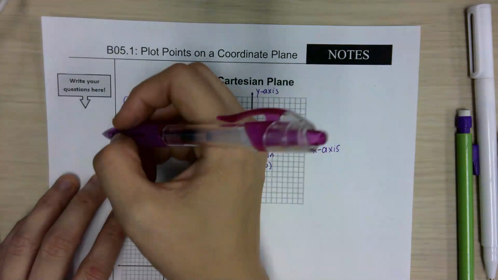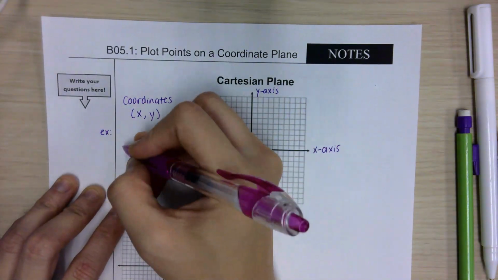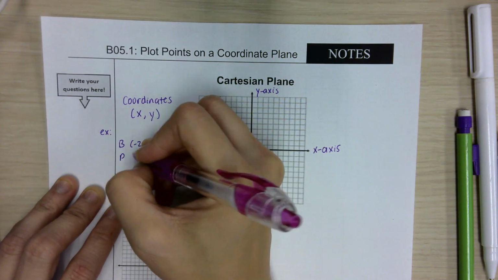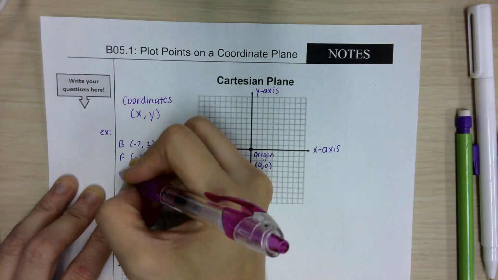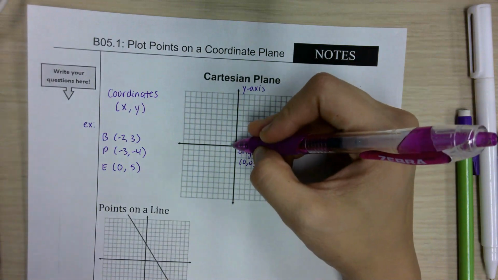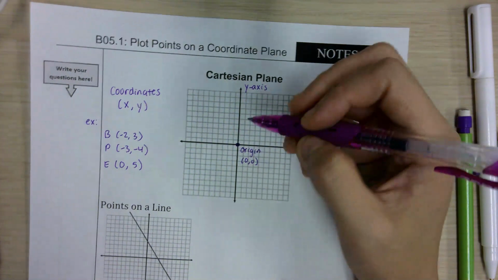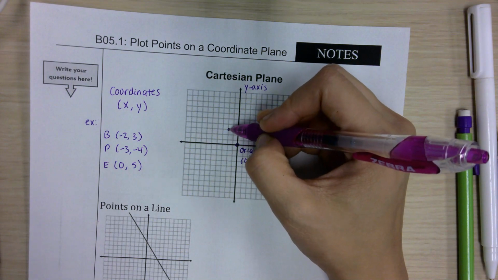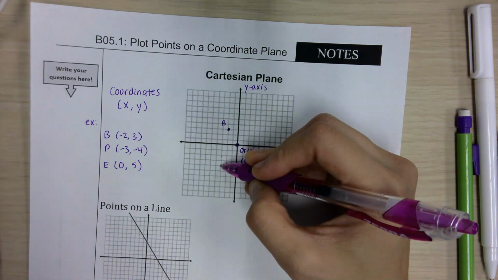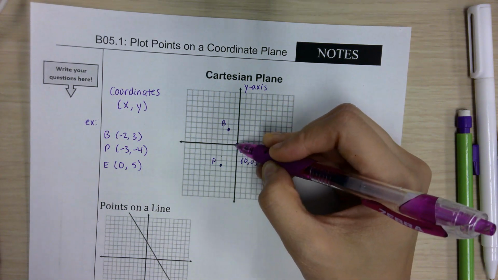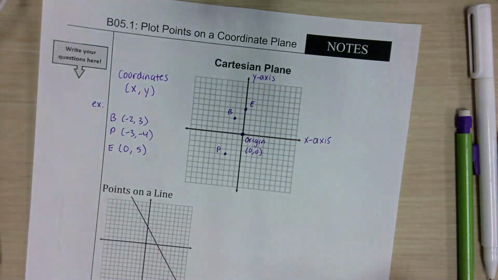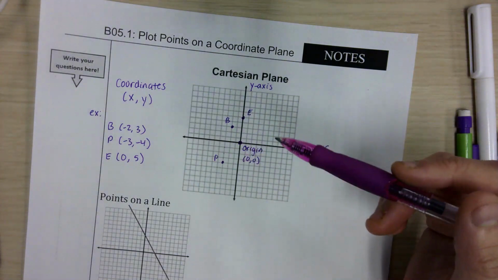And let's do some examples. So we have point B is at -2, 3. Point P is at -3, -4. And point E is at 0, 5. So if we were to graph these, we go -2. So we always start with the x direction. -2, +3. 1, 2, 3, 1, 2, 3, 4, P. And then 0, 1, 2, 3, 4, 5, E. Right, so first we move in our x direction, then we move in our y direction.